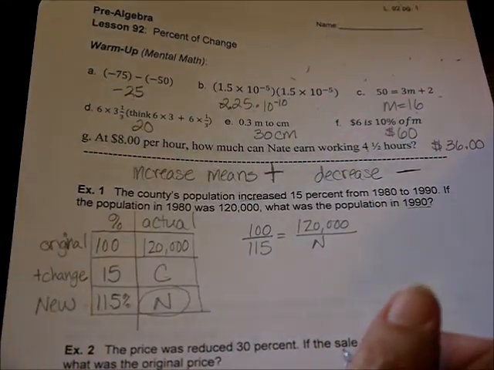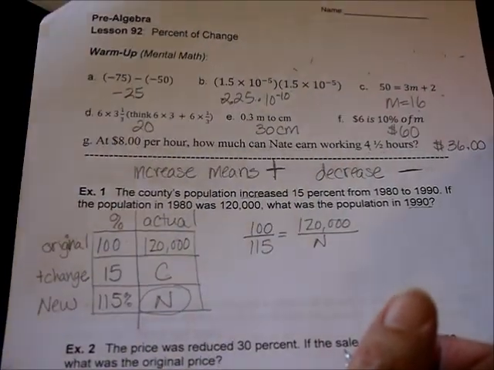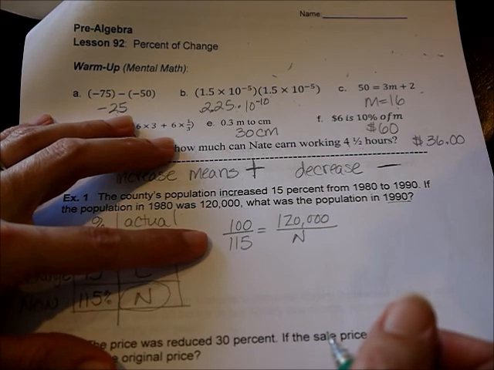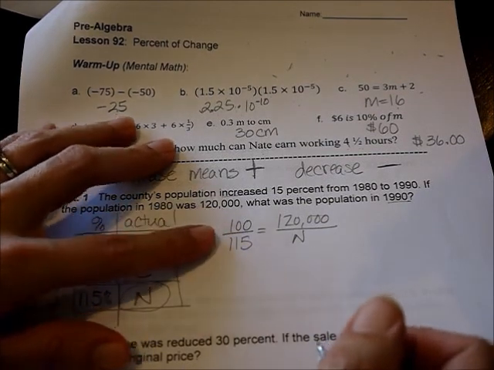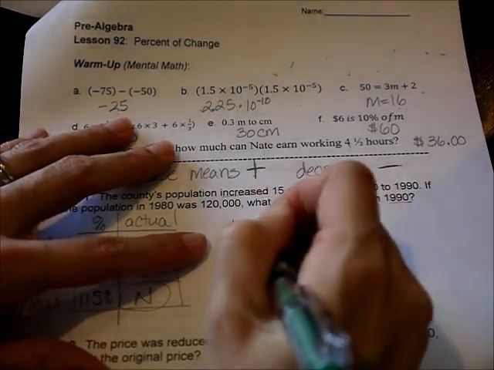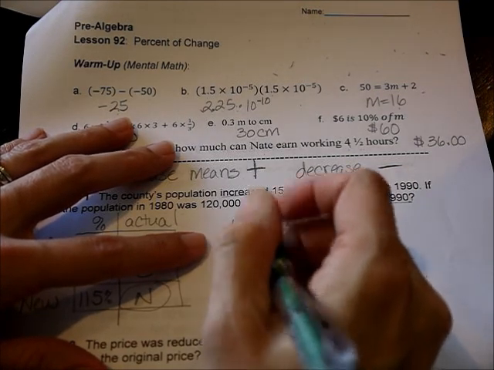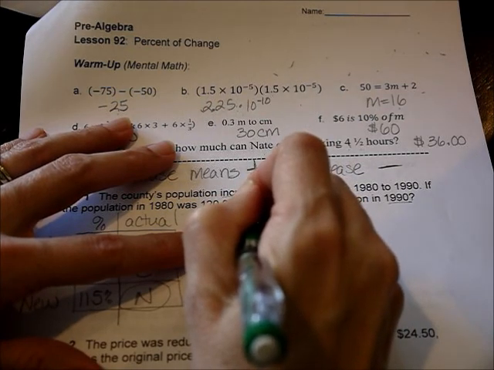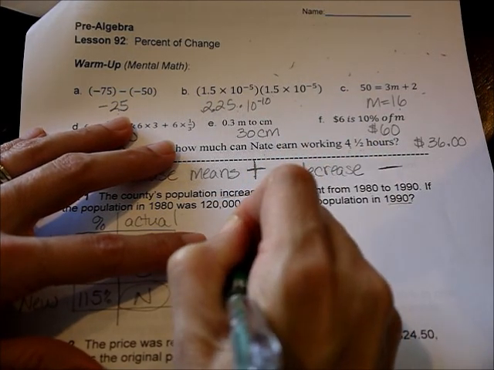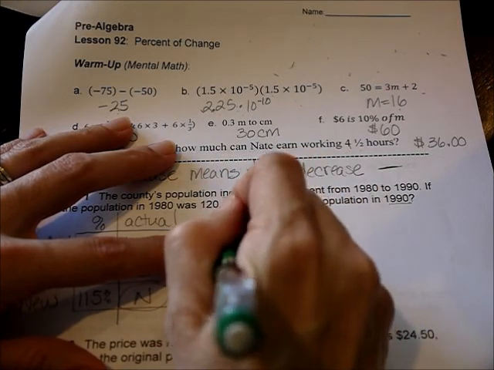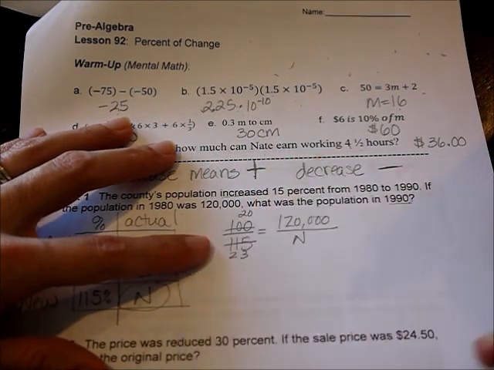Okay, so now we can either reduce before we find our cross product or wait to do so. I say let's reduce this. We know that 5 goes into each of these. 5 goes into 100 20 times, and if it goes into 120 20 times and 15 3 times, then it goes in there 23 times.